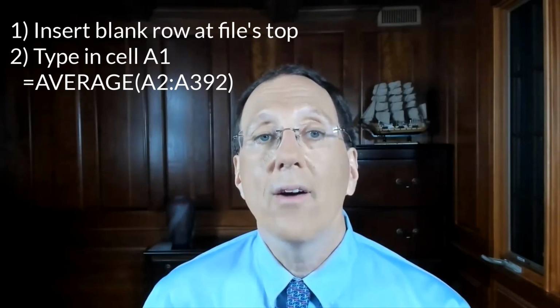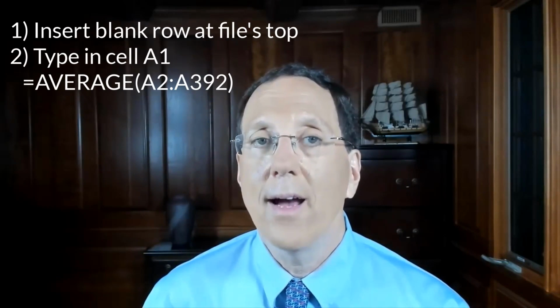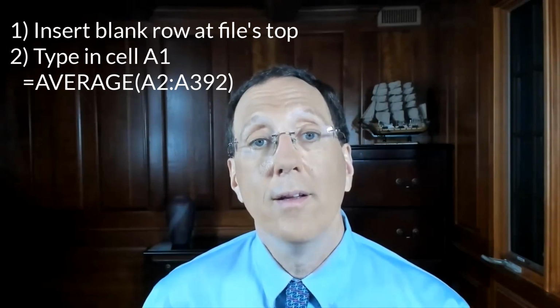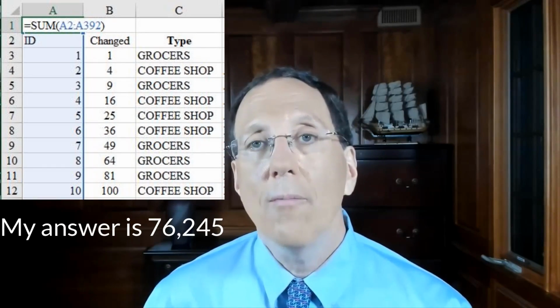In cell A1, we can now calculate the average or mean of the ID column. To do this, type in cell A1 the formula shown on the screen. If you did it correctly, you should get an answer of 195.5. Let's try one more. What's the total of all the IDs? In cell A1, type the formula on the screen. If you did it correctly, you should have gotten 76,245. Well, that's it for now.